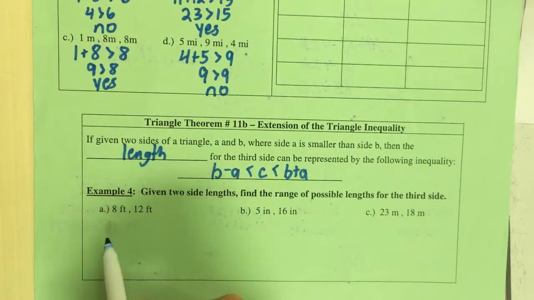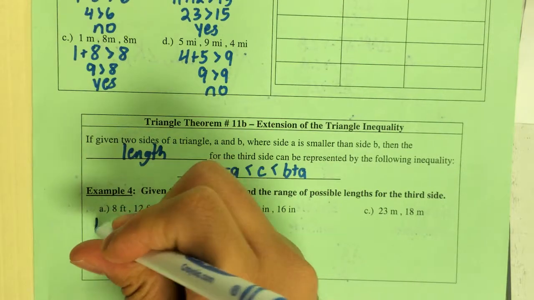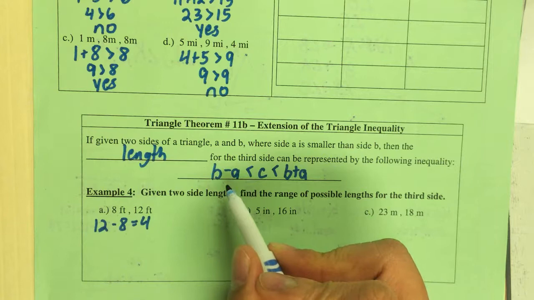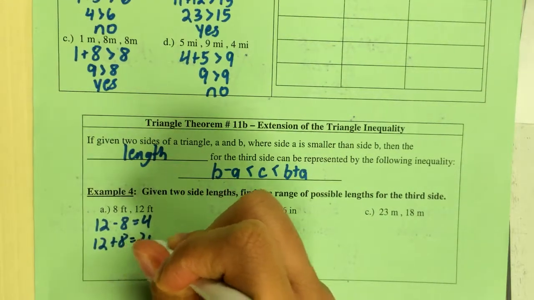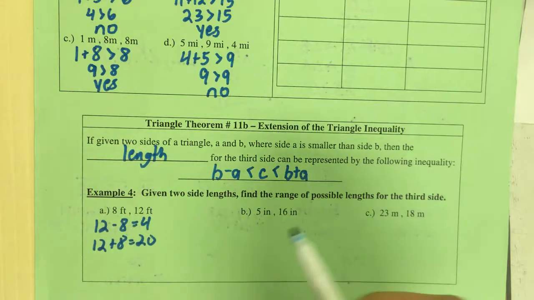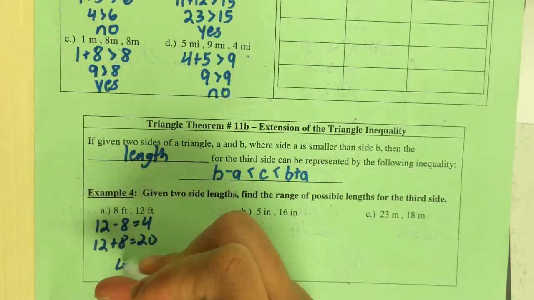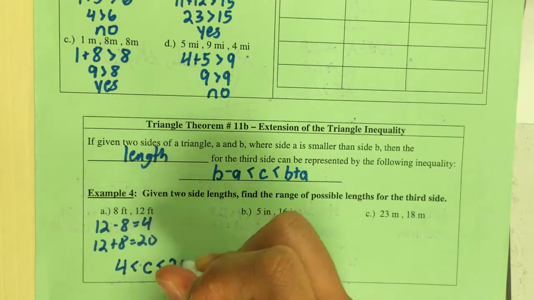So let's do A as an example. It's always the bigger minus the smaller. 12 minus 8 is 4. That's what B minus A means. And 12 plus 8 is 20. That's B plus A. So your third side, for it to make a triangle, has to be between 4 and 20.